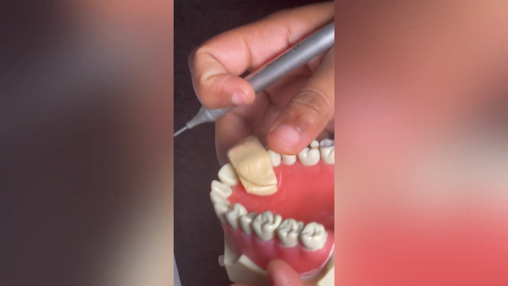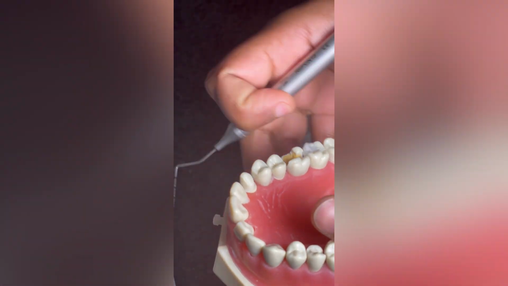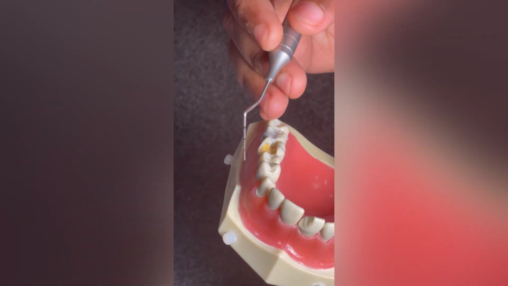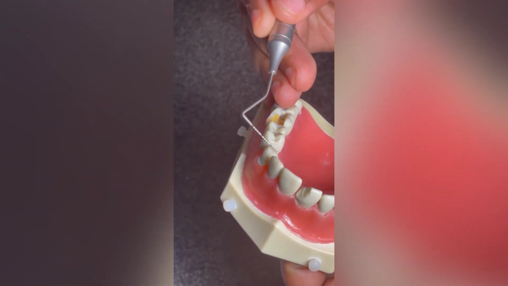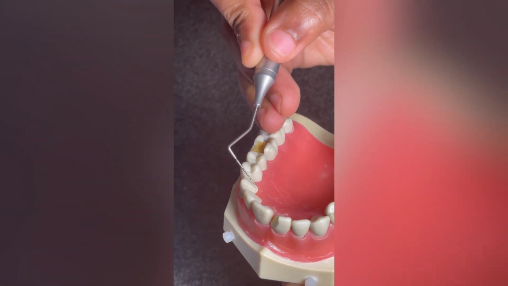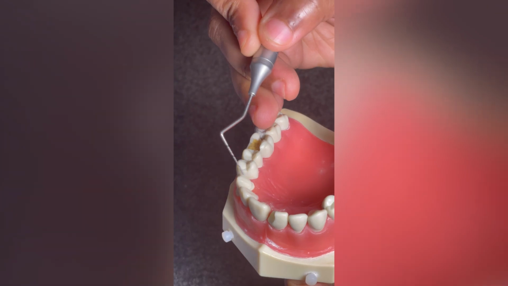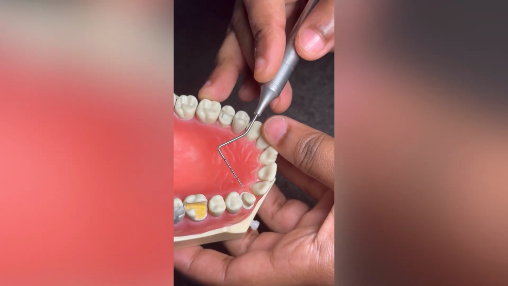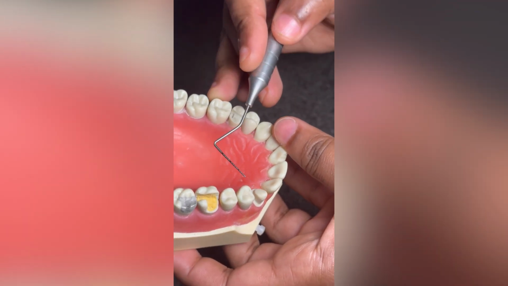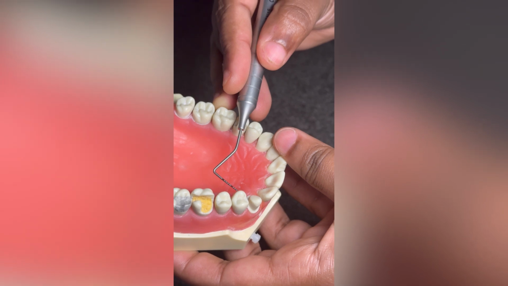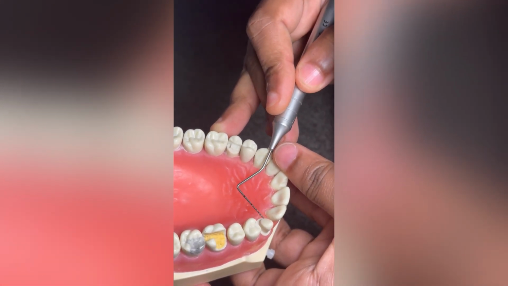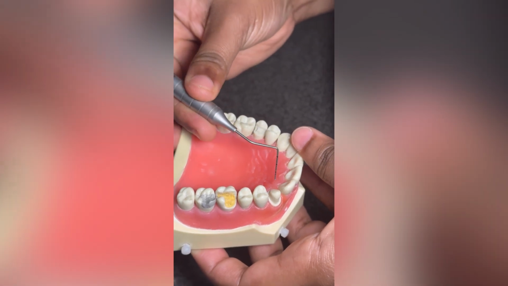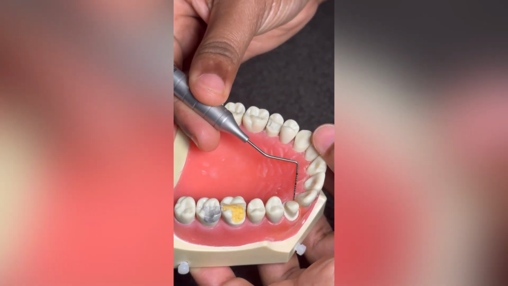Now line angles, all line angles are well rounded. Let's have a look. I could have rounded a bit more here, I can see a bit of sharpness here. Now checking the margin width lingually, let's have a look. I would say definitely less than 1 millimeter. Make sure to stay behind the first black line.